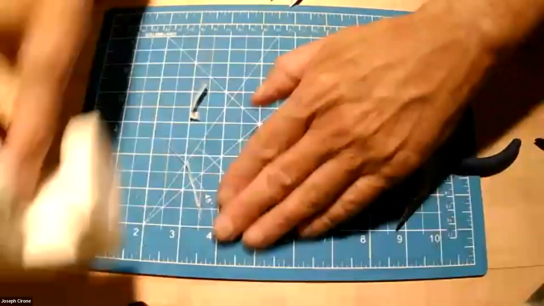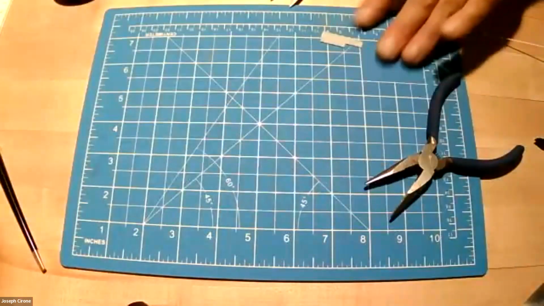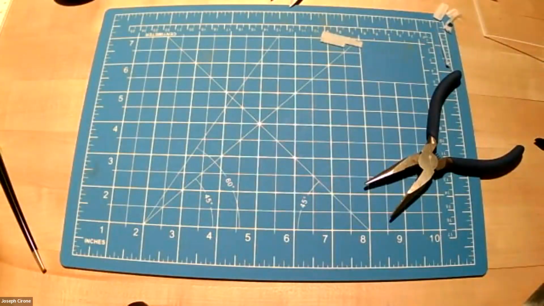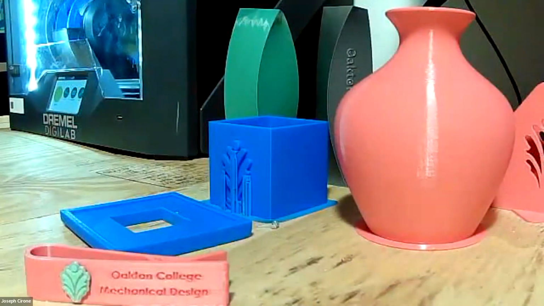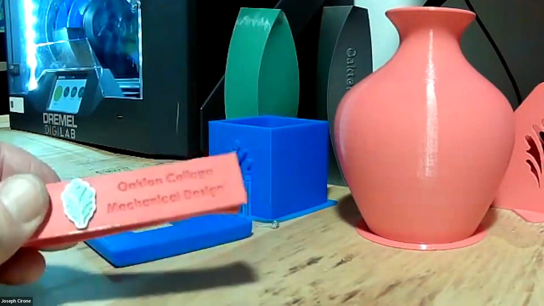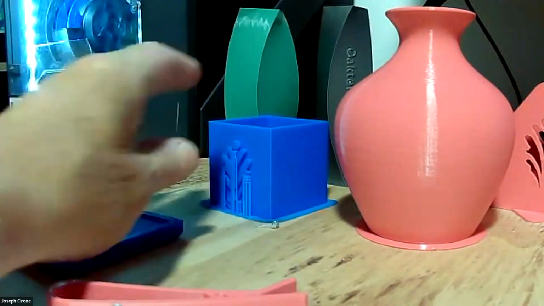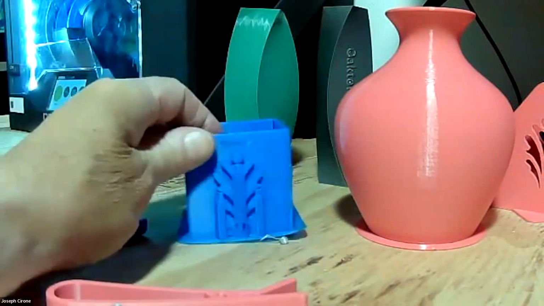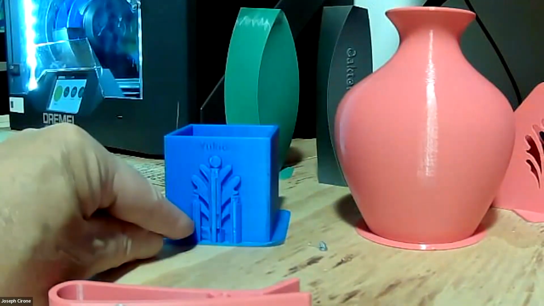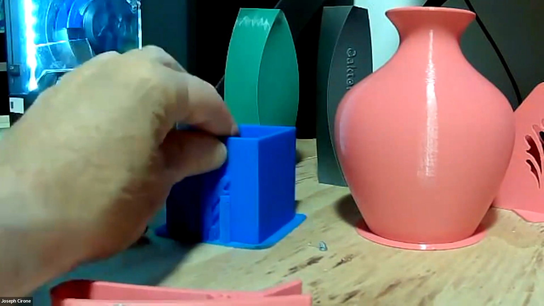And then if we look at some of our other projects, we have a number of projects. So here's our chip clip. Here's our memo pad holder. Here's an example of using support material and embossing.